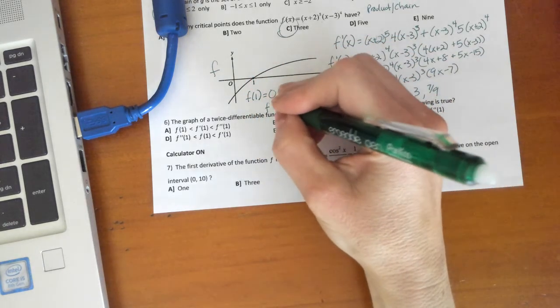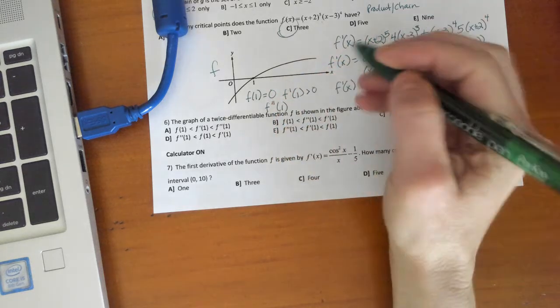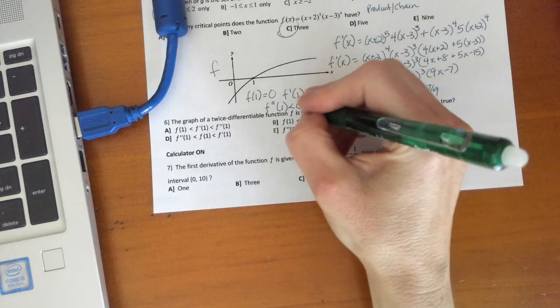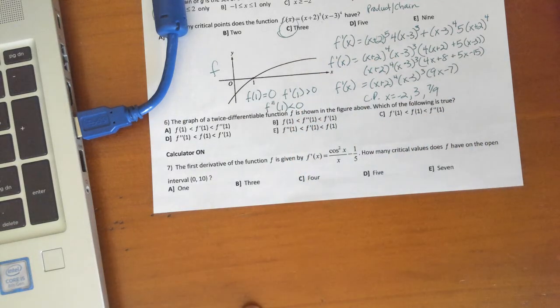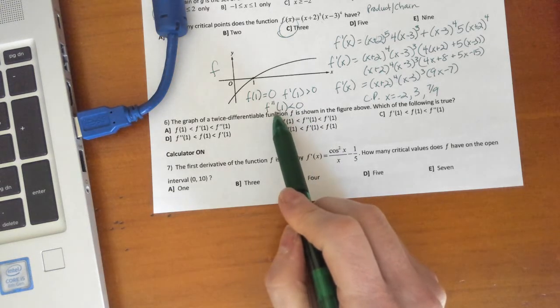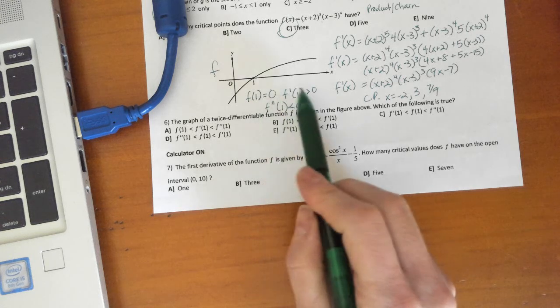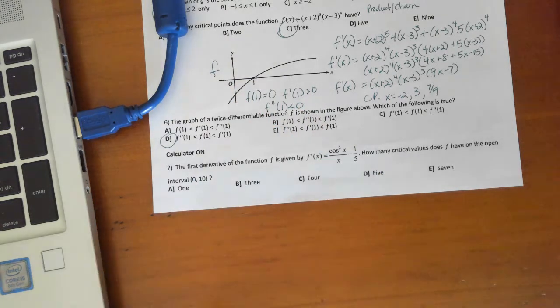If we talk about the second derivative, we're talking about concavity. This is concave down, so it's less than 0. So if we were going to go from least to greatest, our smallest one is our second derivative, then our f of 1, then our f prime of 1.